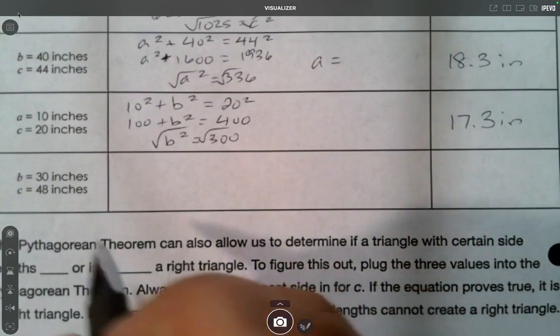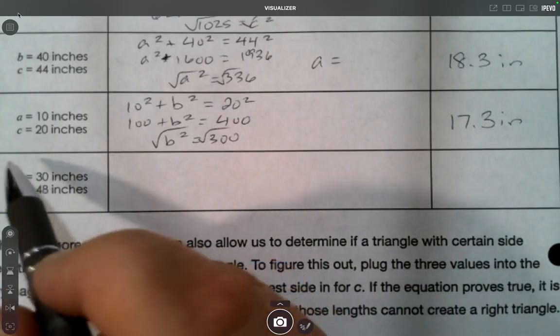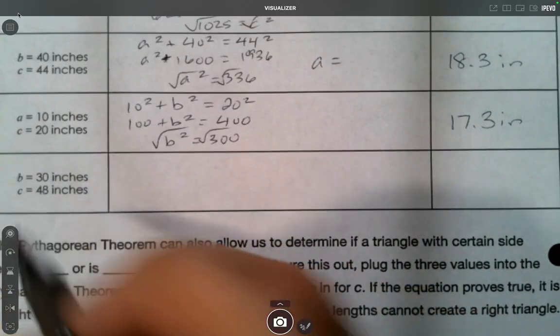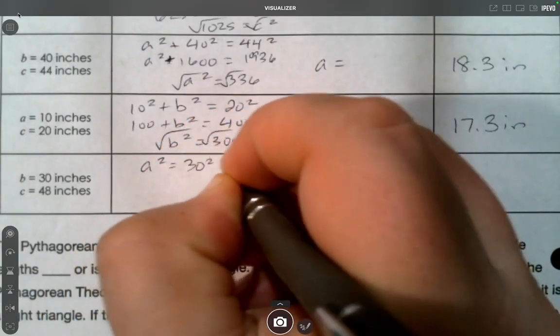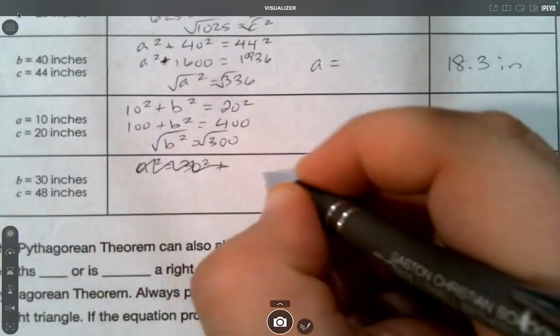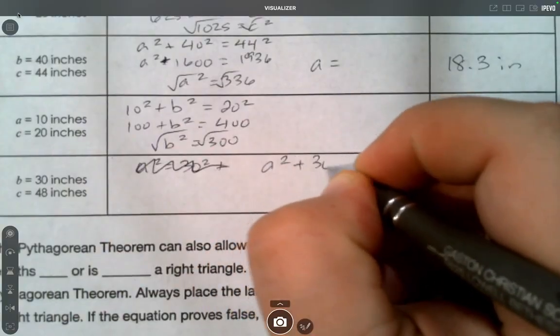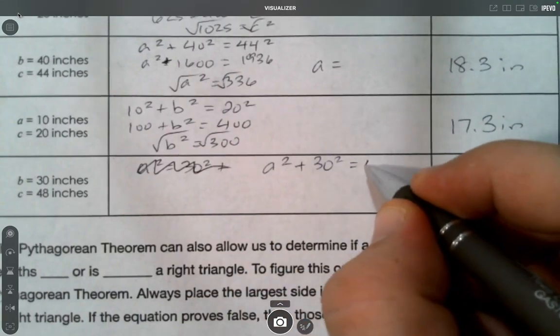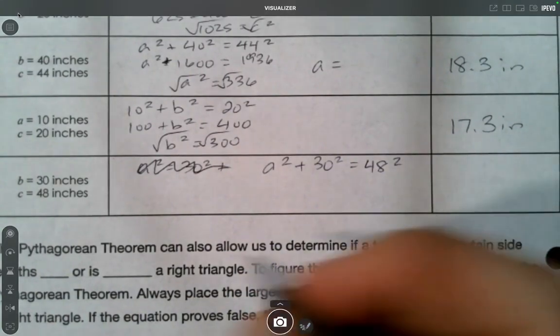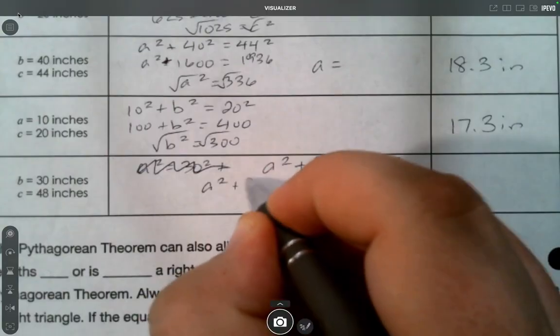Okay, last one, we're again solving for a leg because we don't know A, but we do know C, the hypotenuse. So I write A squared plus 30 squared, because it's A squared plus B squared, is equal to 48 squared. So 30 squared is 900.